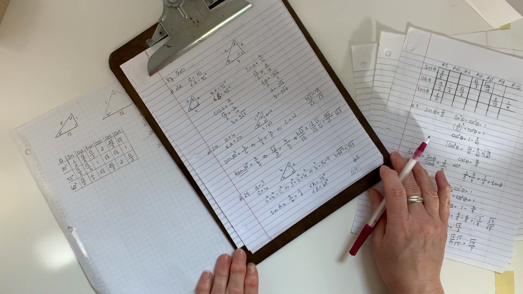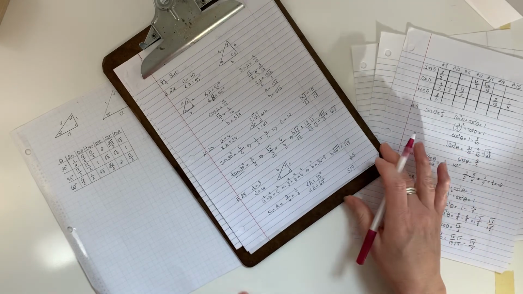And remember, it's not due until tomorrow at 3, because I got a little bit behind today.